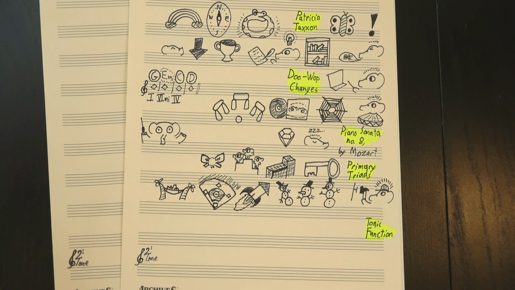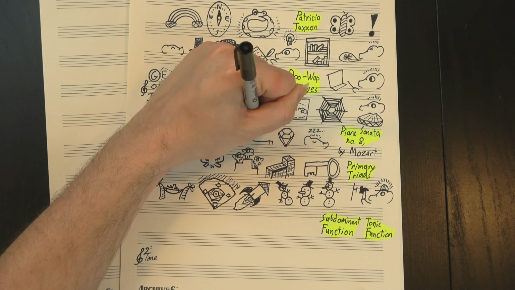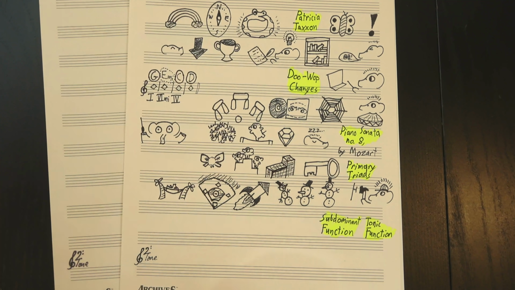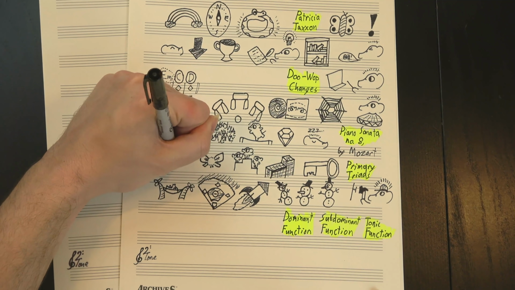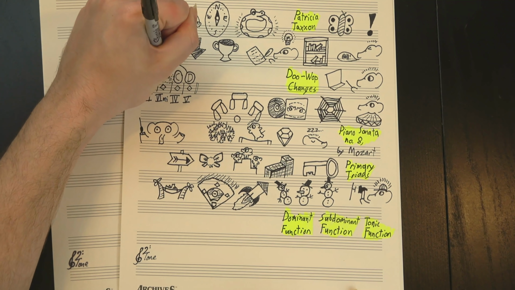After that comes the 4 chord, which has subdominant function, which means its job is to introduce instability, increasing the tension in the progression. And finally, we got the 5 chord with dominant function, which is even more unstable, but more importantly, it's also directional. It points you back to the 1 chord.